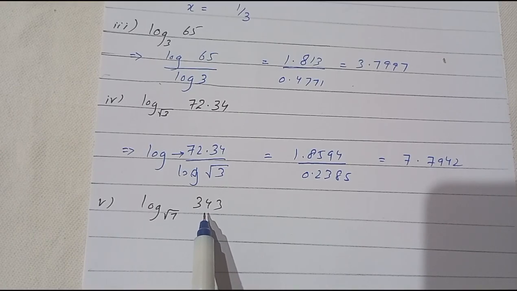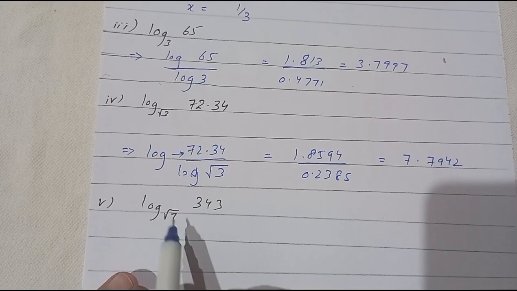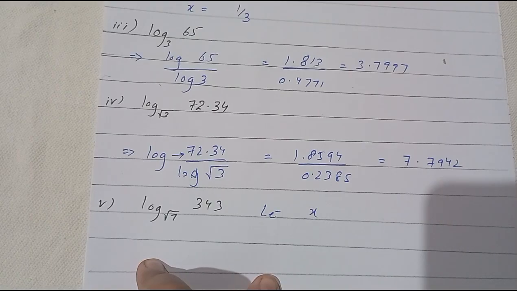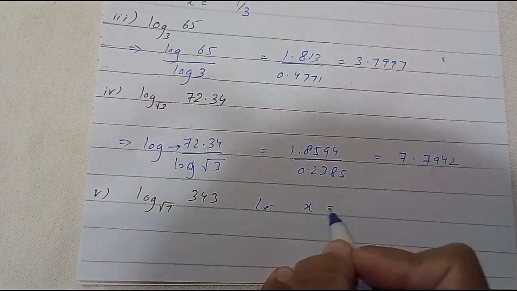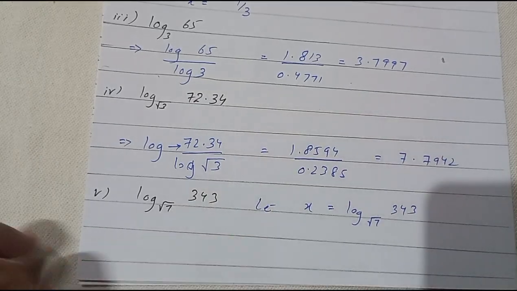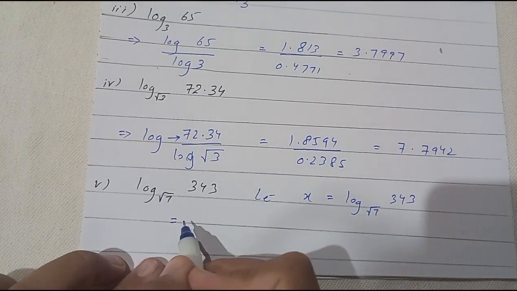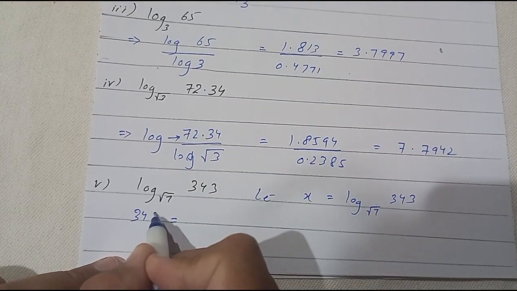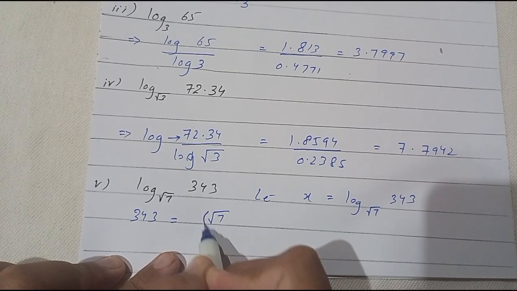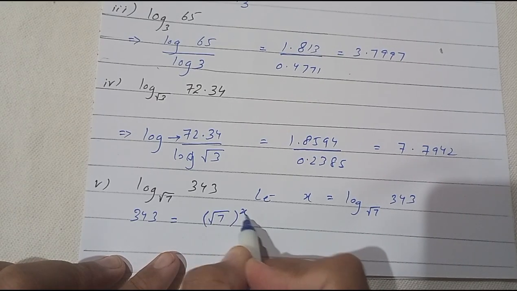In the last part we can see that we can write 343 in power form of 7, we can factorize it in terms of 7. So we let x equal log with base root 7 and argument 343, and writing it in exponential form we get 343 equals root 7 power x.